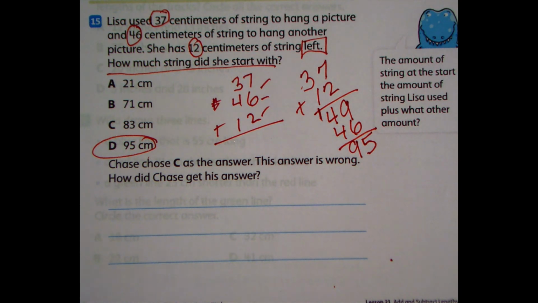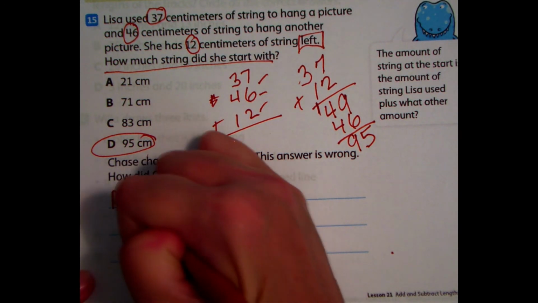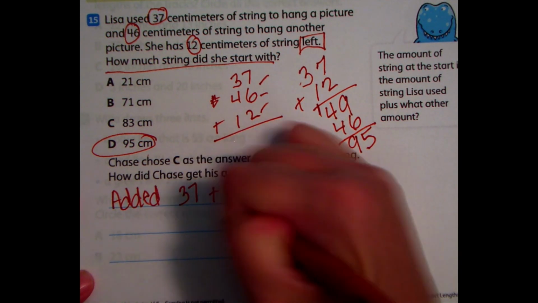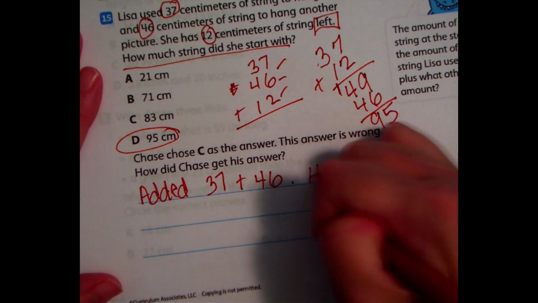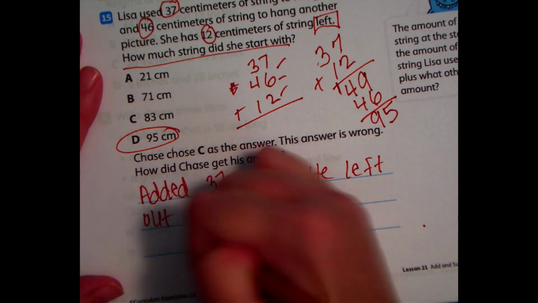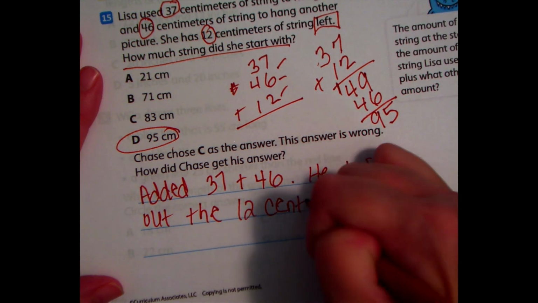All right, so Chase chose C as his answer. He said it was 83. How did he get his answer wrong? Okay, well, it looks like Chase added 37 plus 46. Okay, he left out the 12 centimeters.